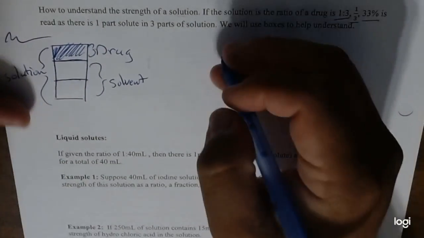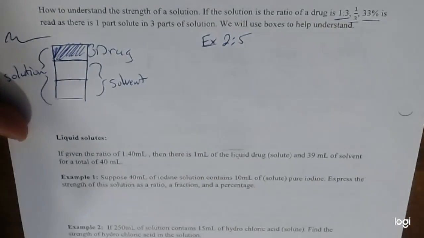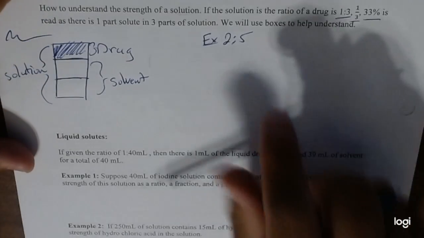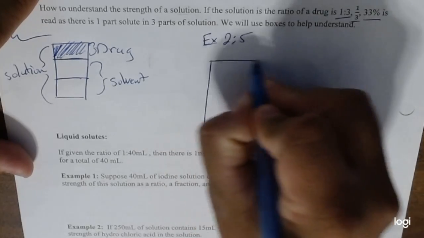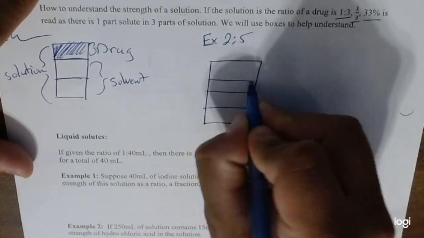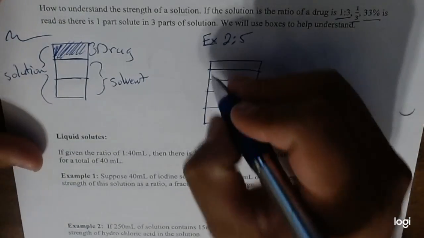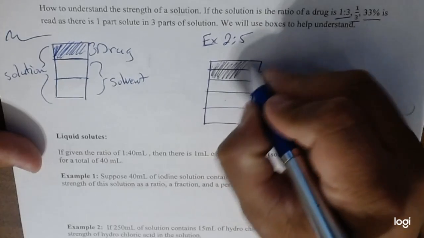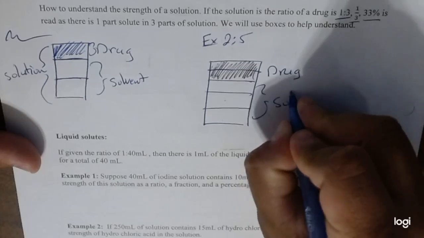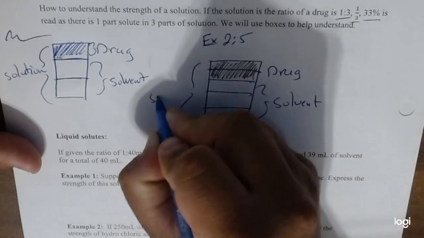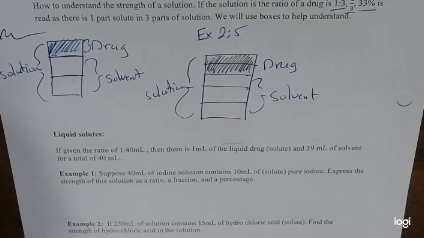So let's try another example of 2 to 5. What this is saying is, for every 5 units, a total of 5 units of solution, there are 2 units of drug. So if we go by this pattern of boxes, I have 5 total boxes, and 2 of them are drug or solute. So this is the drug, this is the solvent, and this is the total solution. And that's how you express a ratio and fraction.